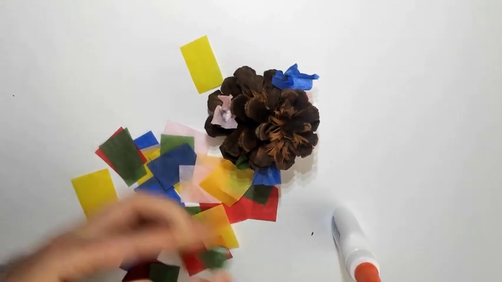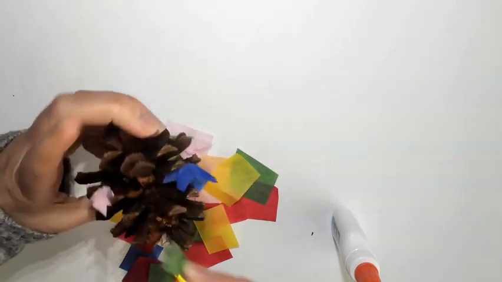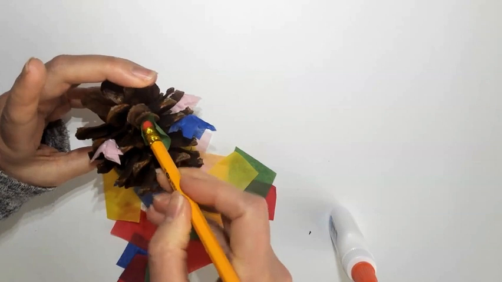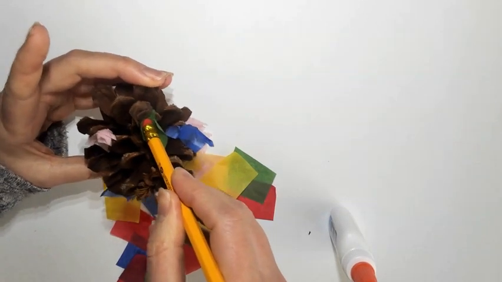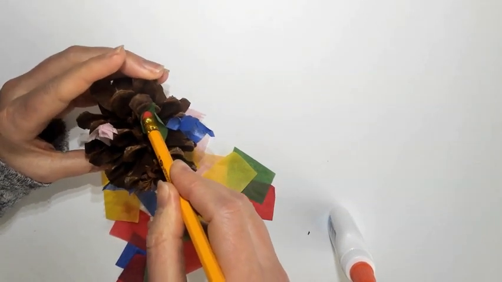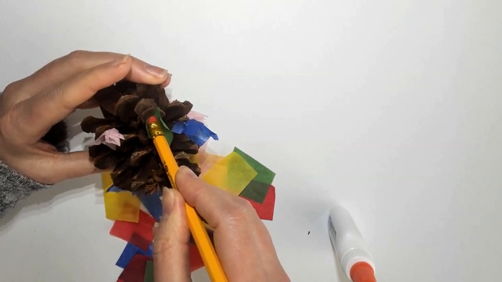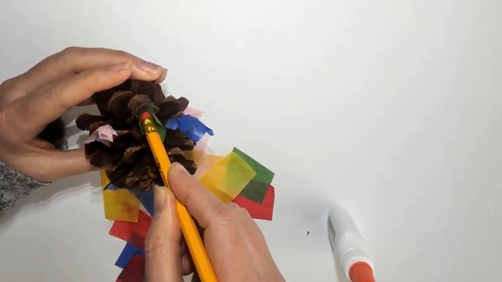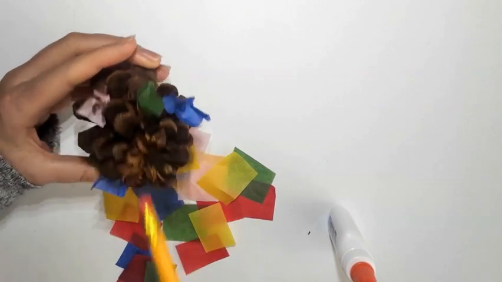Now, once you have your tree all decorated with its lights on it, keep counting to 20.